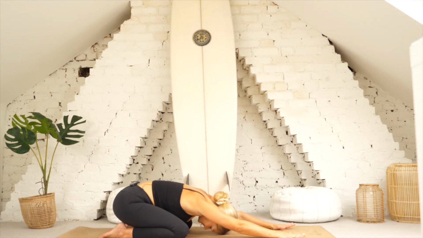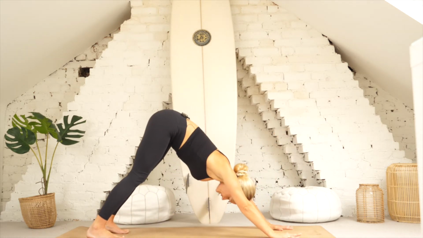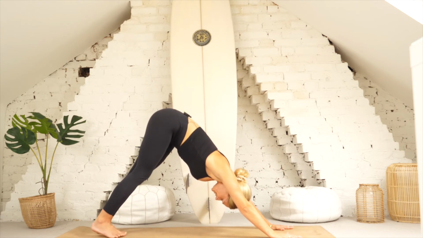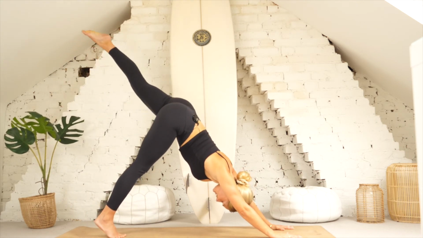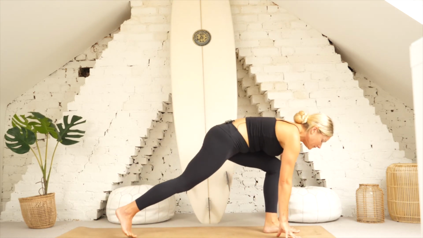Child's pose. Exhale, deep breath in and out. Well done. Slowly coming forwards to downward dog. Exhale. Let's take feet together side by side. Inhale, left leg to the sky. Exhale, draw it forward, step through to the top.